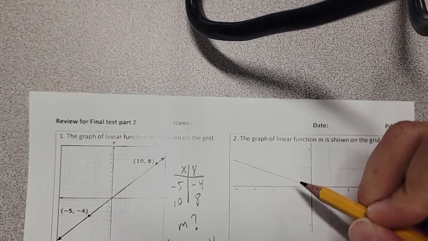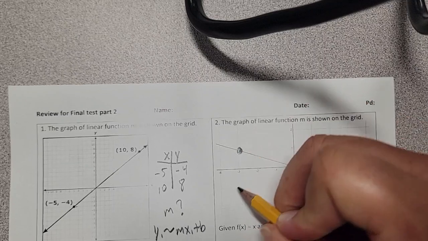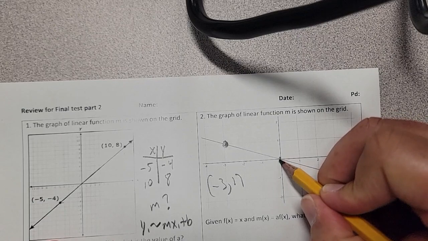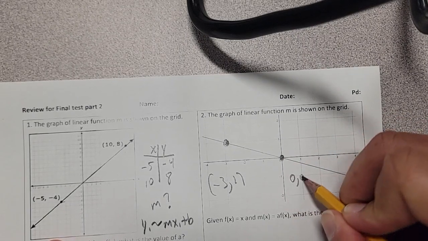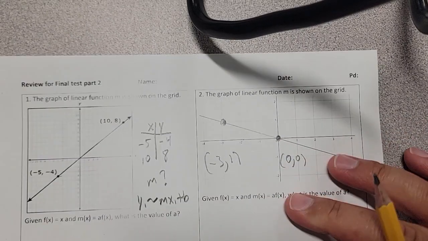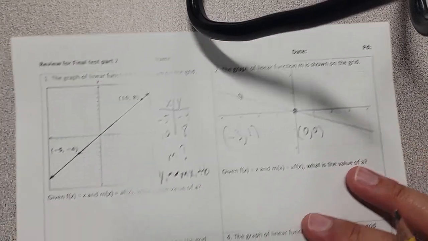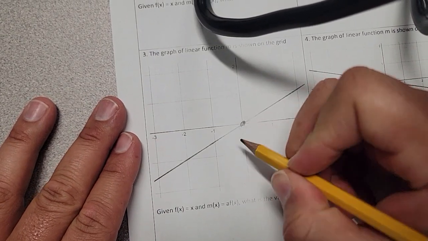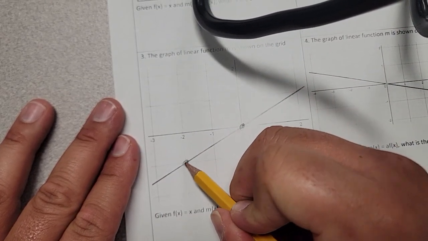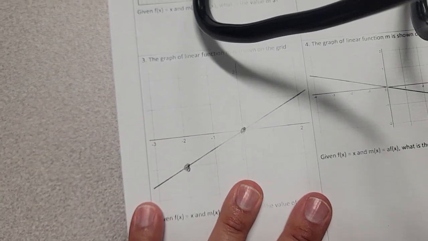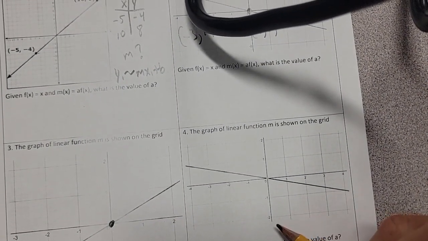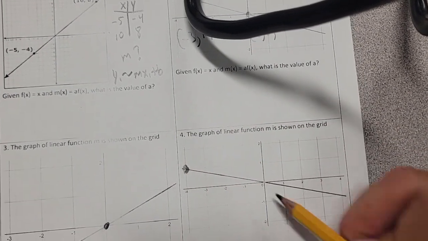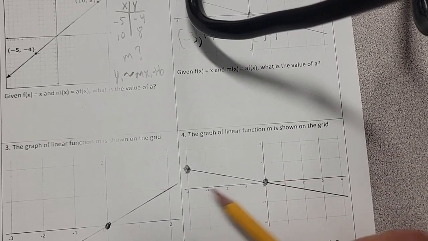So find your points. Like this one, this is the point here. It's negative 3, comma, positive 1. And another point would be here in the middle, 0, comma, 0. So set it up. This is another one, 0, 0. Here's another one. I'm pretty sure. Here we go. There's a point. There's number 4. Remember, all you need is 2 points. As long as you have 2 points, you just set it up.